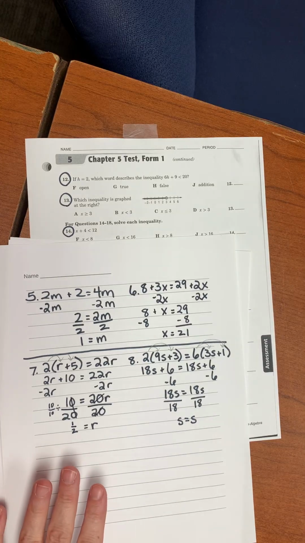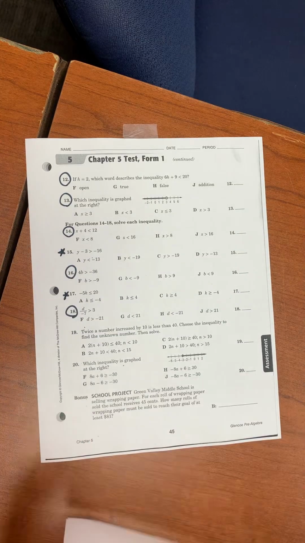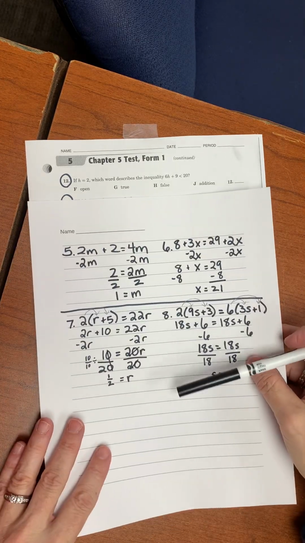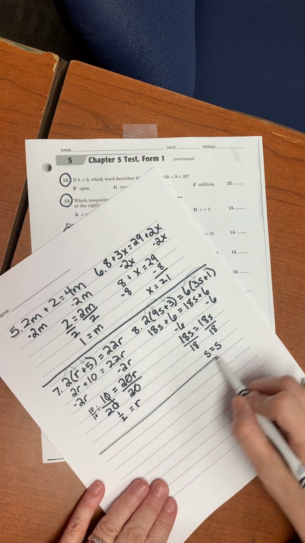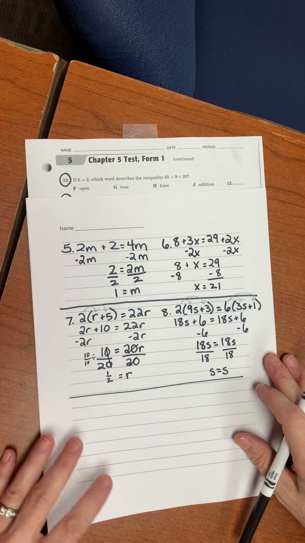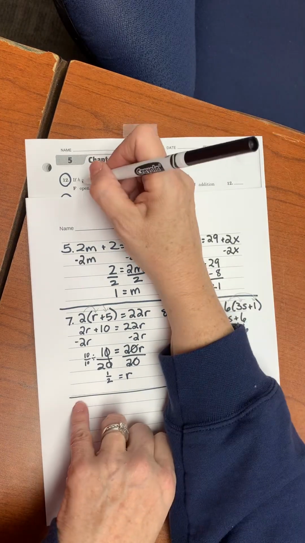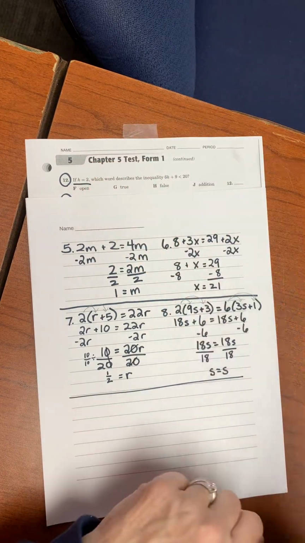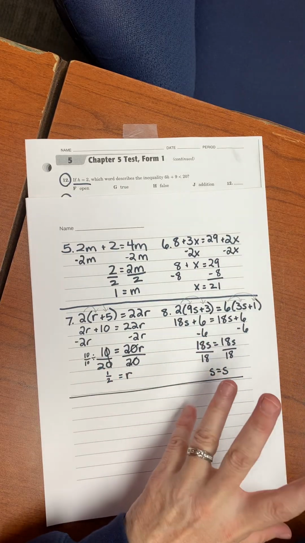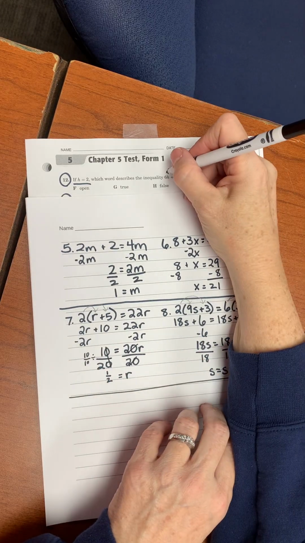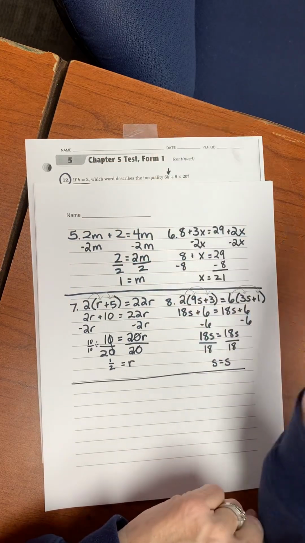Okay, number 12 on the next page. Okay, this is one where they give us, when it says if h equals 2, that means they're telling us what h is. So we're not trying to do anything other than just replace h with what they told us it was going to be.